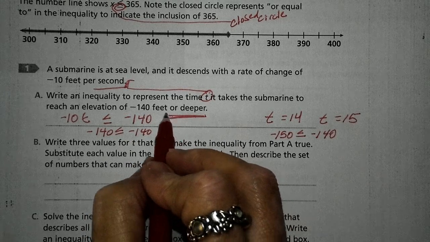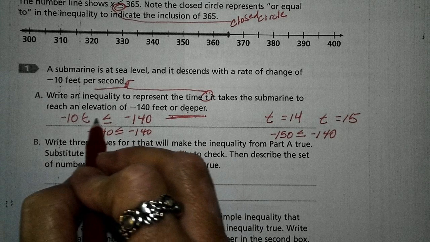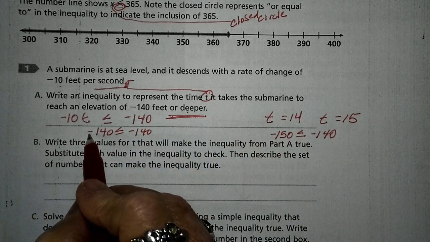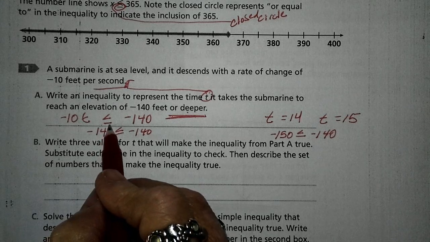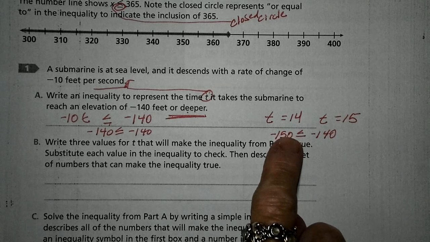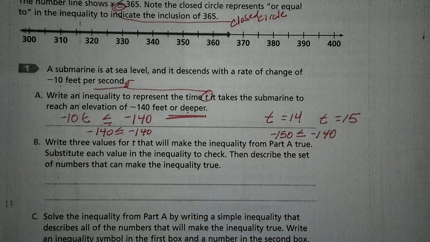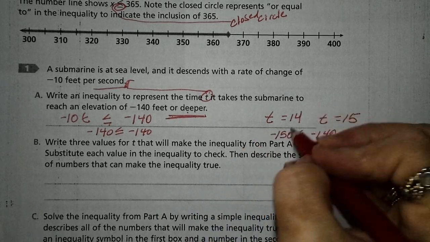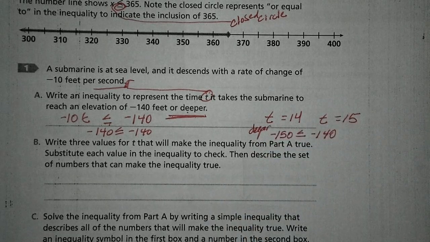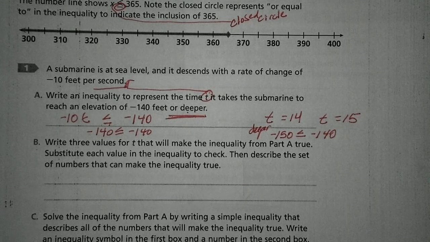So you would think that because it says deeper, that my inequality sign would be greater than or equal to. But because of the negative, we have to make the inequality sign this way because this negative is less than this negative, even though it is deeper, right? So this is deeper with the negative. So that one's a little tricky because of the words and the symbol and the negatives.